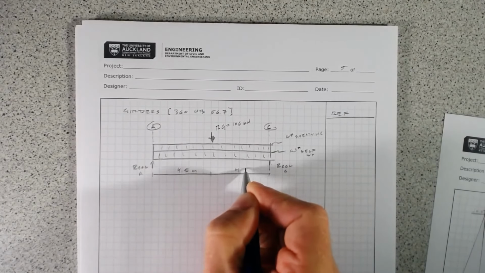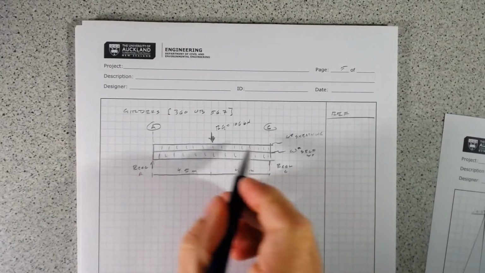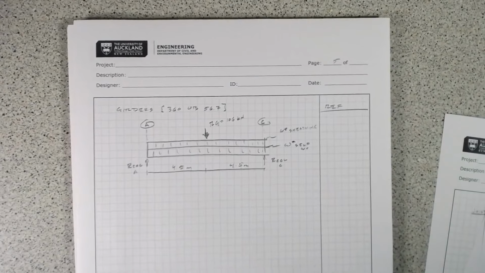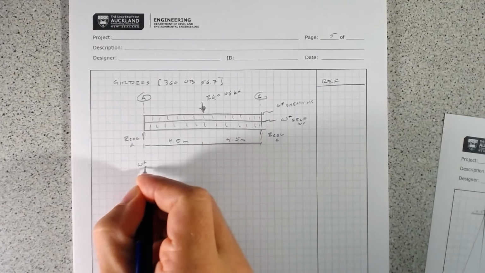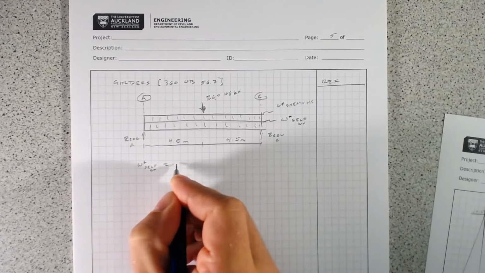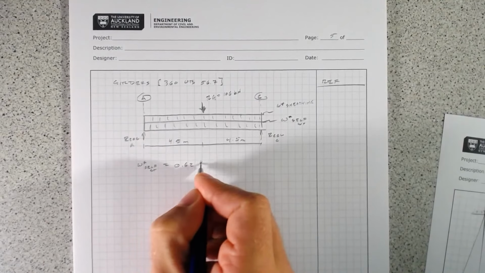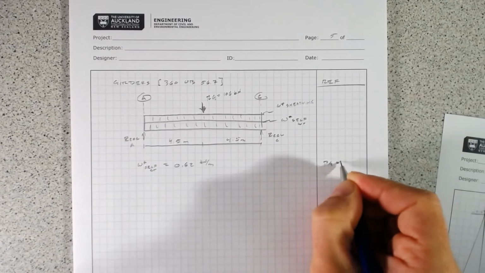4.5 meters, 4.5 meters. So we already know the self-weight because we just worked it out for the other beams, which weigh this much. So W star self-weight, 0.62 kilonewtons per meter. That's on page 4.